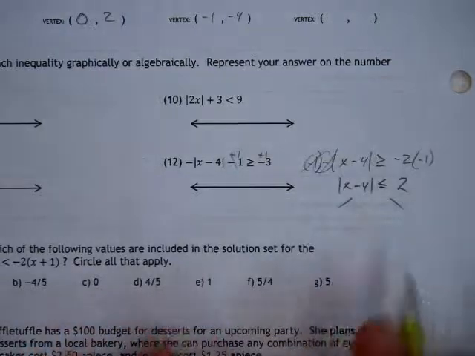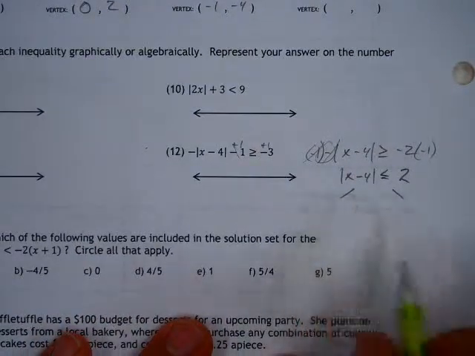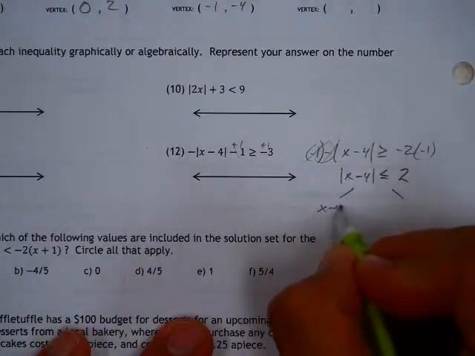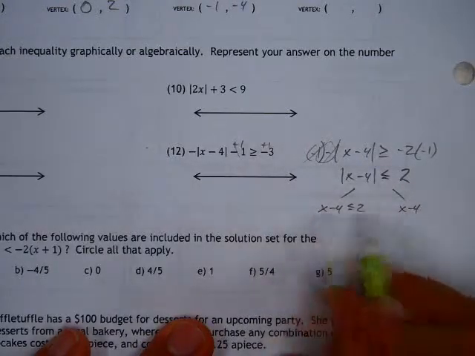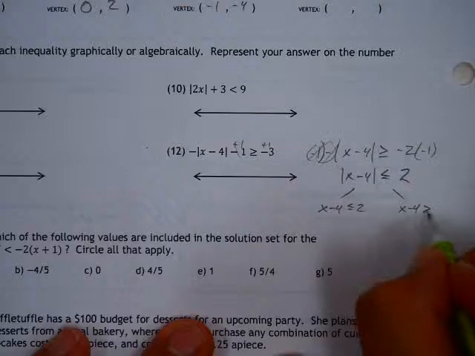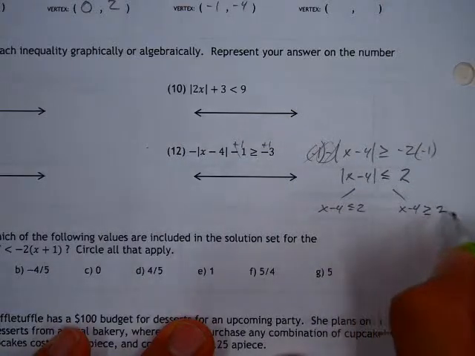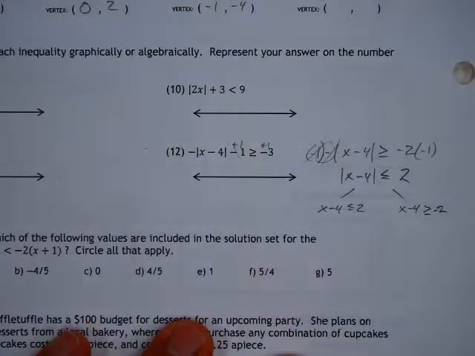It's at this point now, which is where these two are at the very beginning, you can just split those into 2 like we're doing here. One of them looks exactly the same: x minus 4 is less than or equal to 2. The other one, x minus 4 remains consistent, but you're going to turn the arrow around: is greater than or equal to -2. Okay?